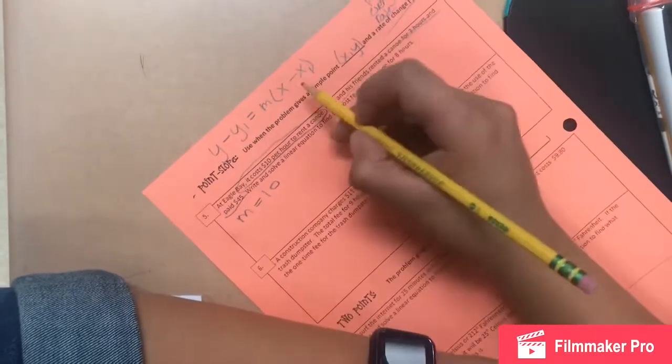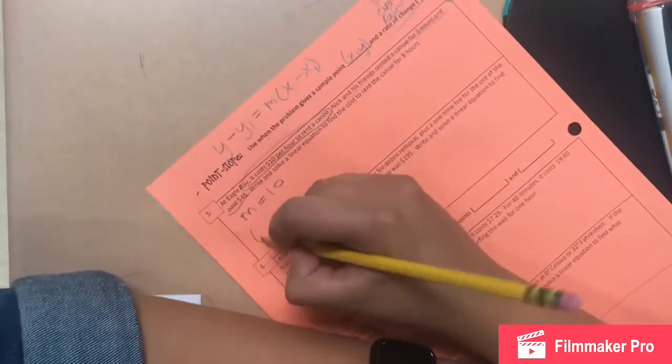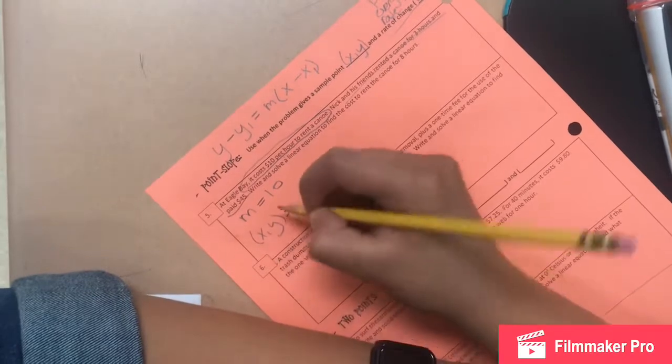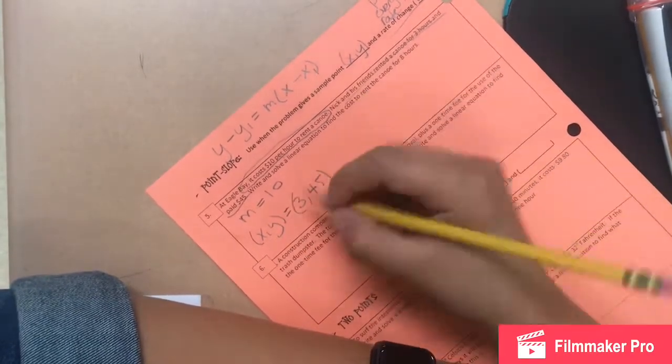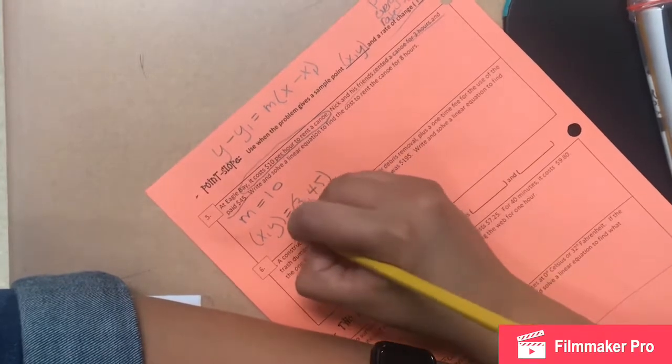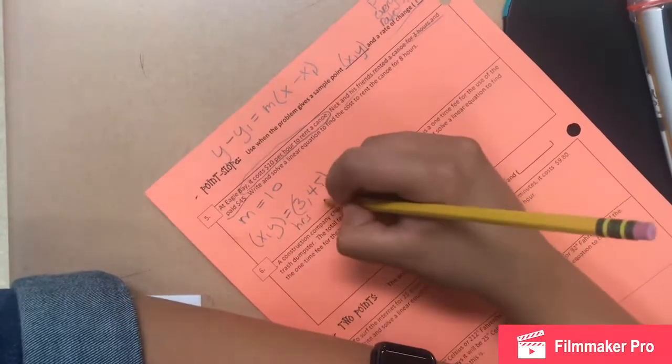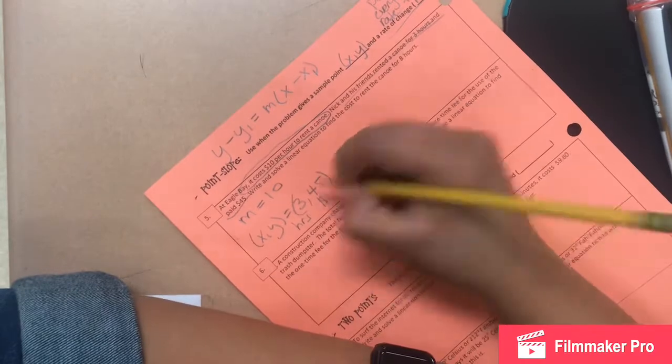If you read the second sentence, they gave me 2 numbers in that second sentence. And you guessed it, those 2 numbers are my point. So my coordinate is 3 hours, $45, okay? And I want to label these. So 3 was hours and 45 was dollars. And you'll see why I labeled it here in a minute, okay?